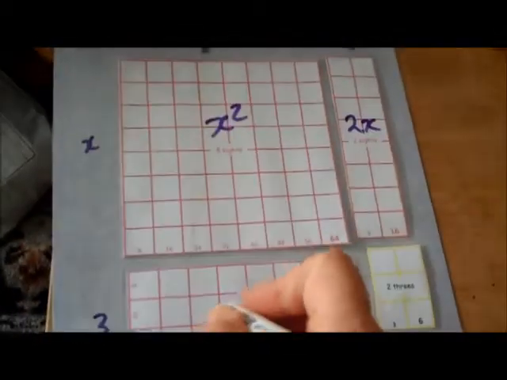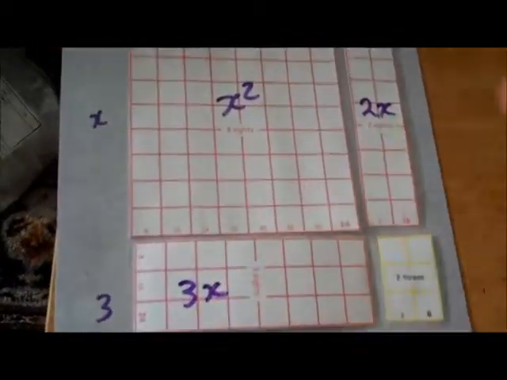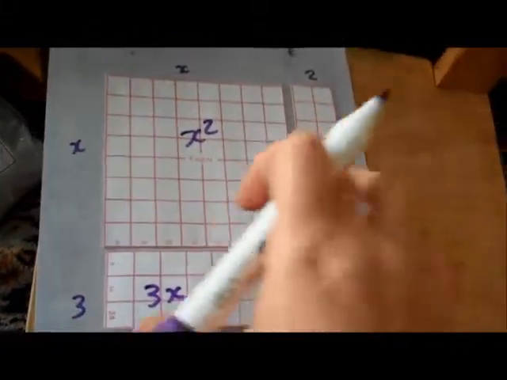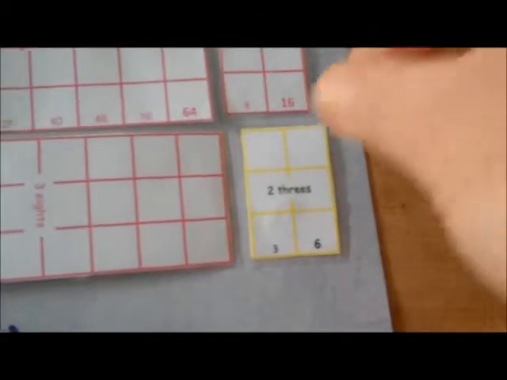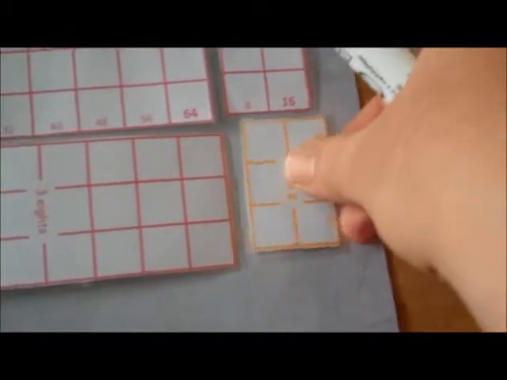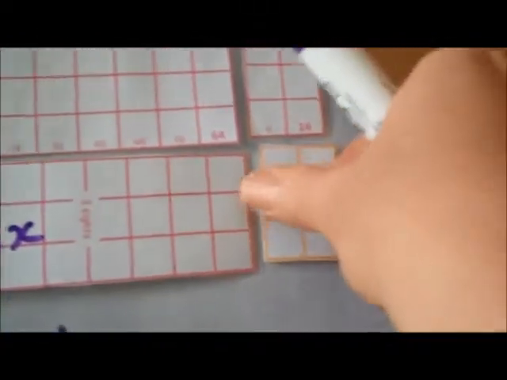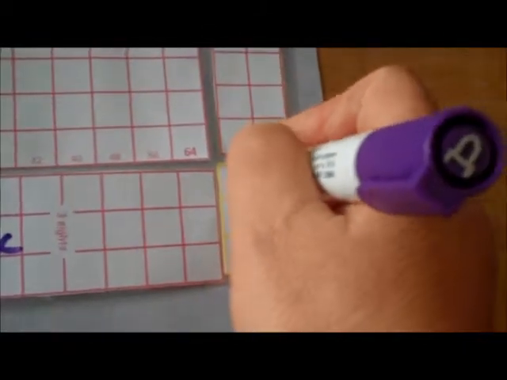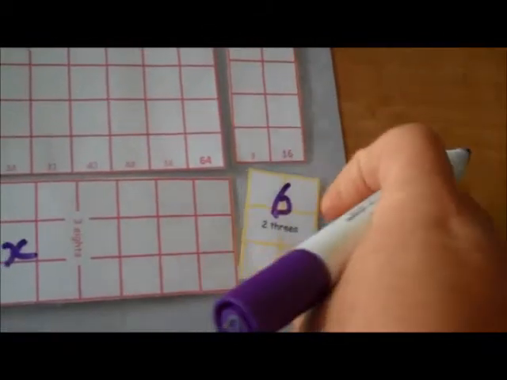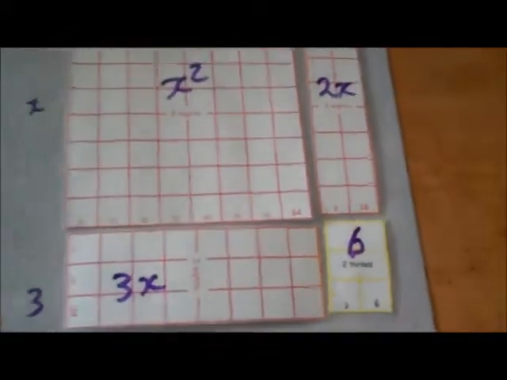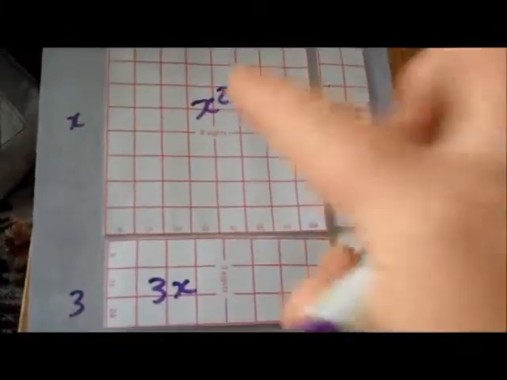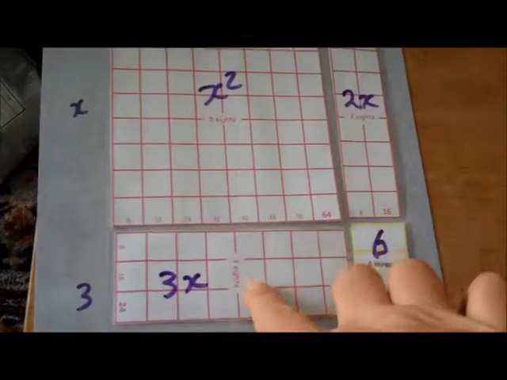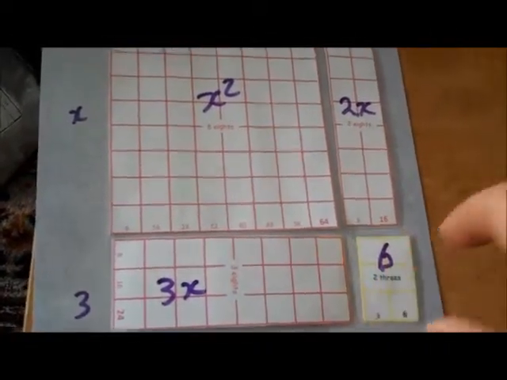Right, so here I've got 3x. And the numbers, 3 times 2, gives me 2 threes, or 3 twos, it doesn't matter. Can you see that? Yep. Doesn't make one iota of difference. Still the same size piece. And that's always going to be 2 threes are 6. So this is 8 squared, 2 eights, 3 eights, and 6.